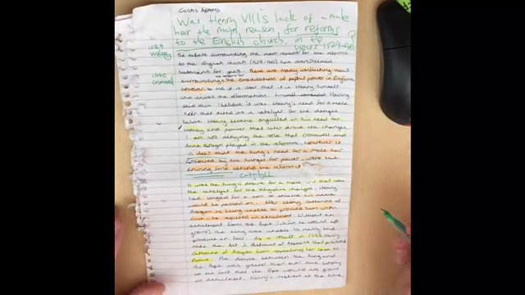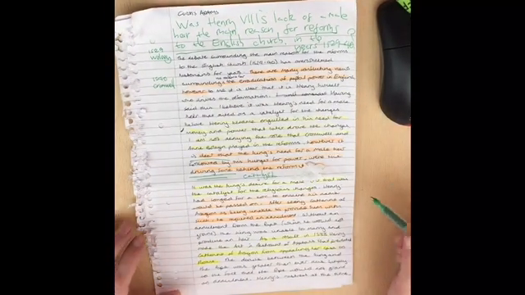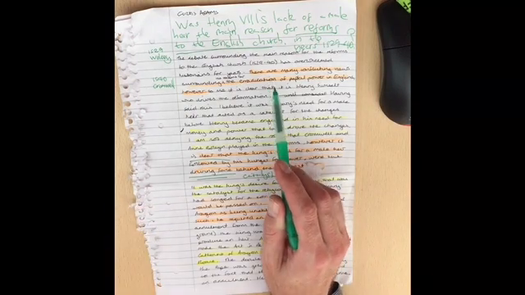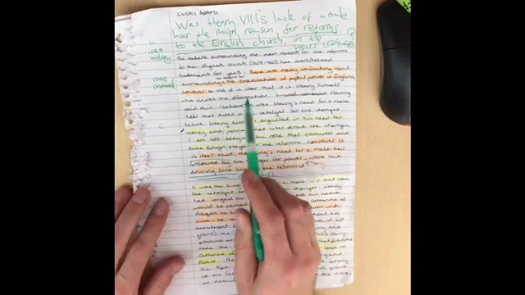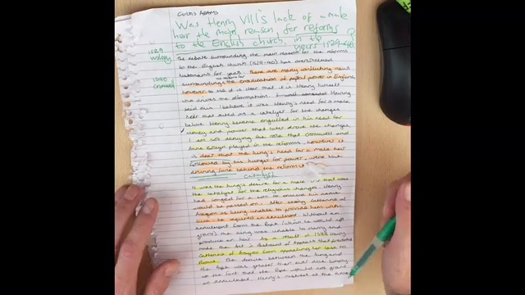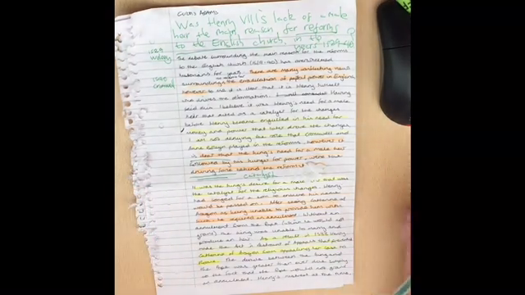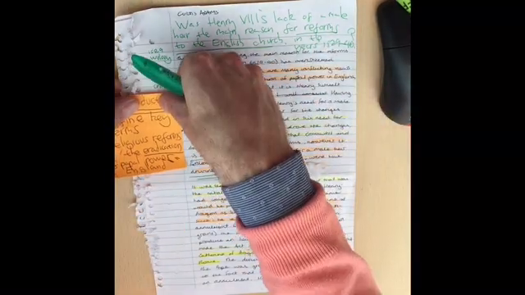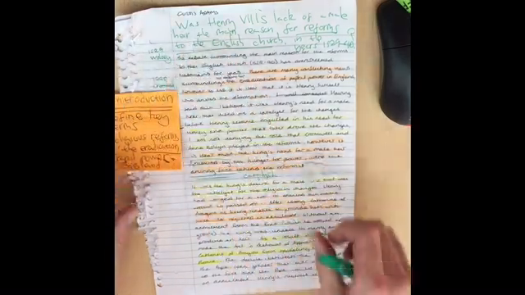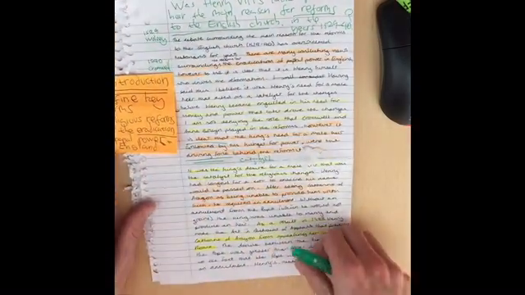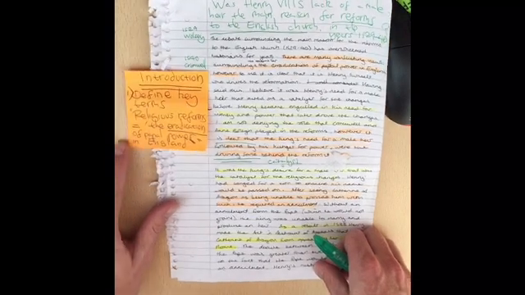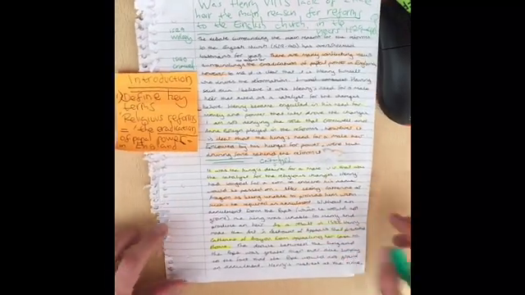Firstly, you need to define any key terms in your essay. So as Curtis says here, there are many conflicting views surrounding the eradication of papal power in England, and I think that's a brilliant term, so I'm going to put that down there. Define any key terms. The eradication of papal power in England, that's what we mean by religious reforms.